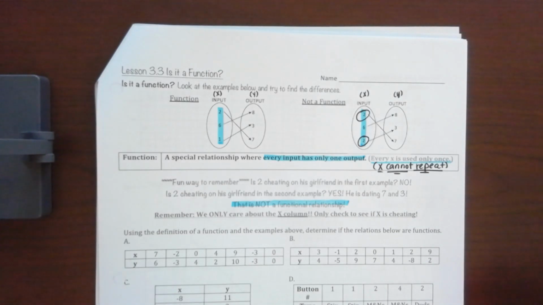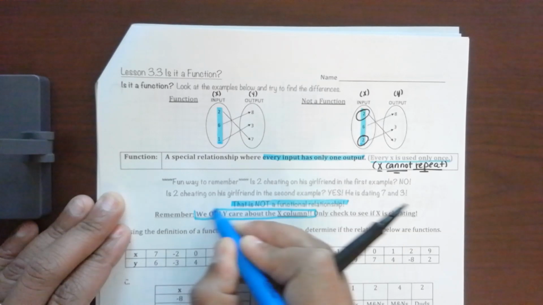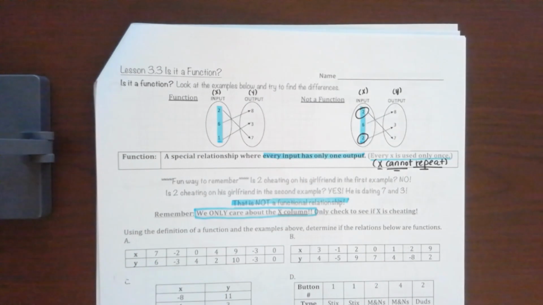Any questions? We only care about the X column. Only check to see if X is cheating, not Y. Use the definition of a function and the examples above to determine if the relations are functions.